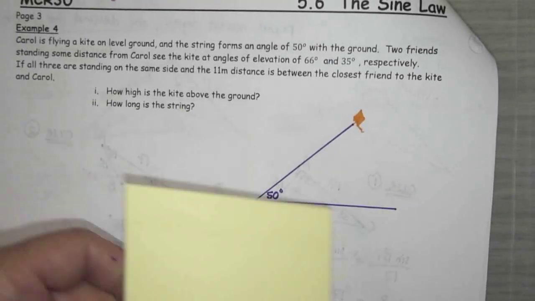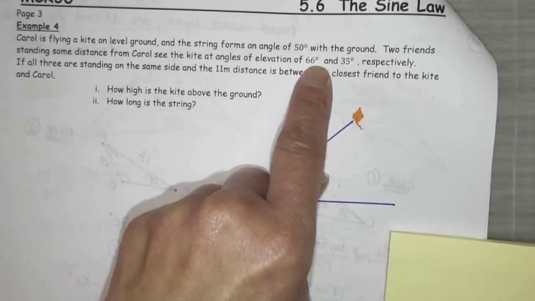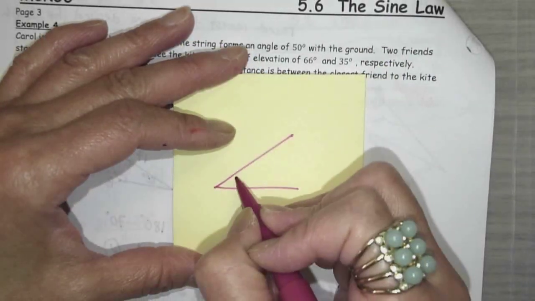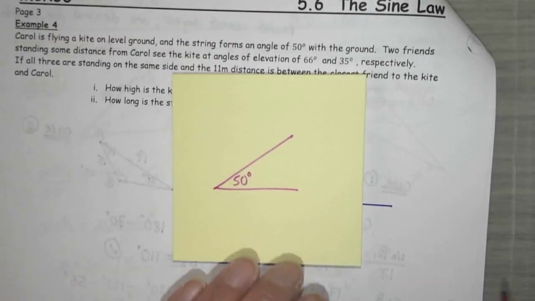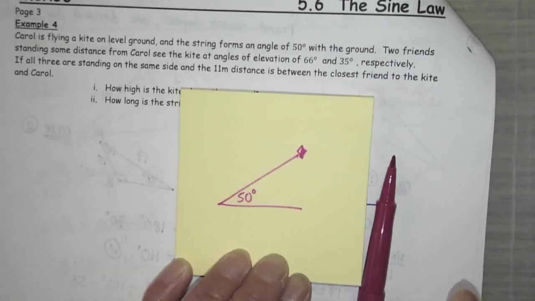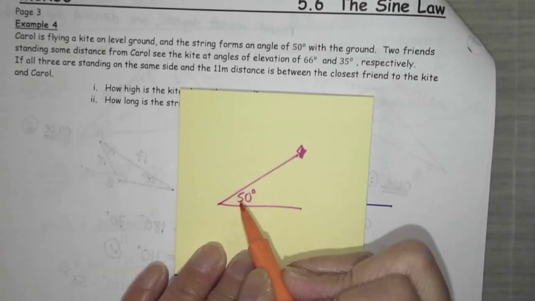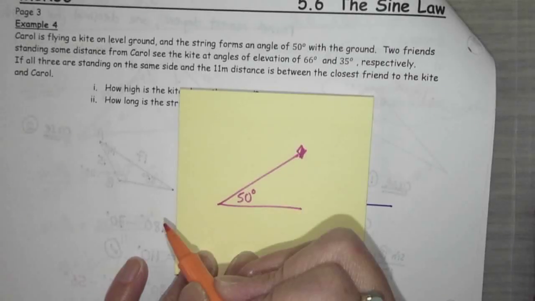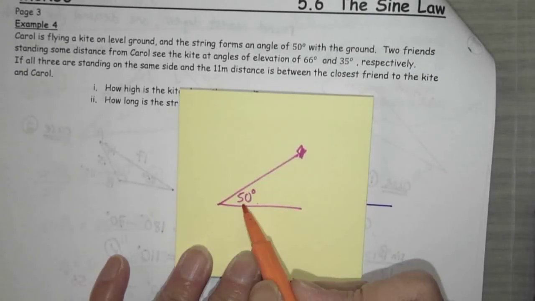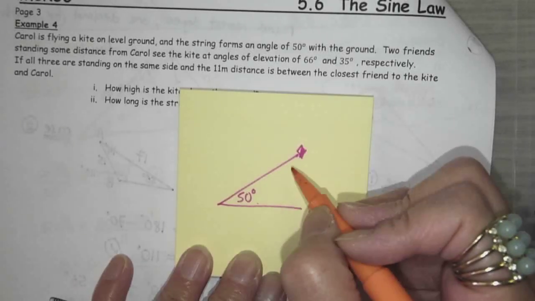Just because I was reading ahead and it's 35 and 66. So otherwise I'd have to extend it. So if I did this, so Carol was 50. Her two friends are looking up at the same kite. One of them has an angle of 66. So is that friend closer to the kite or further away? So if you're looking up at the kite and your angle is 66, which is bigger than 50, are you standing closer? Yes, so it's going to be this angle.